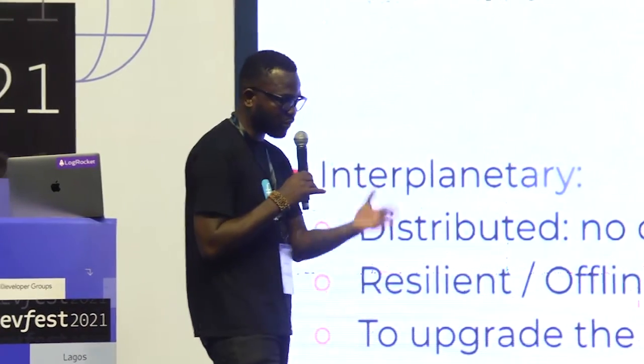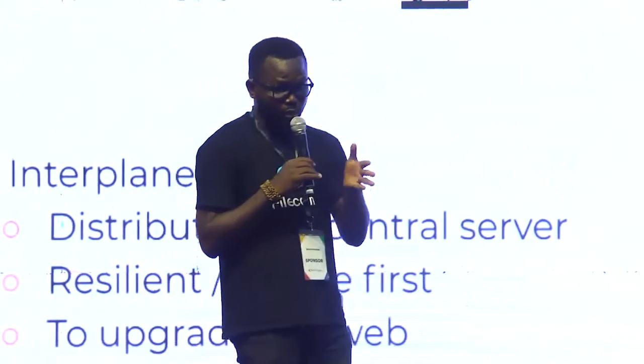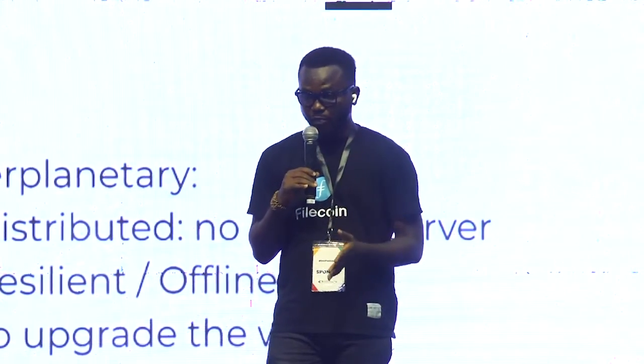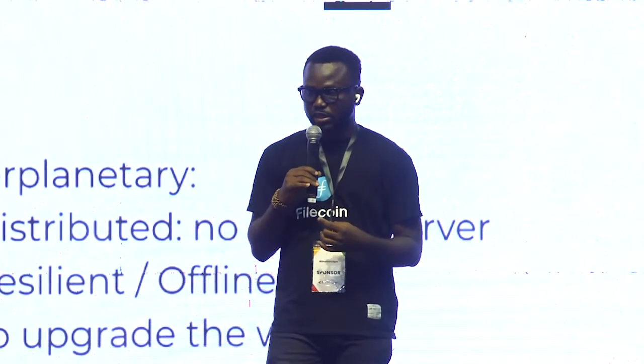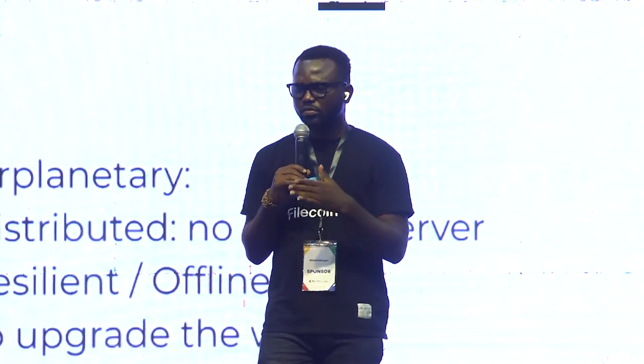So IPFS is the platform that's built to power up the web, power up Web3, right? And it's interesting to know that IPFS is currently supported on some browsers. We already have integration with the Brave browser, and I think there is extension support for Chrome, and we're also on Opera.